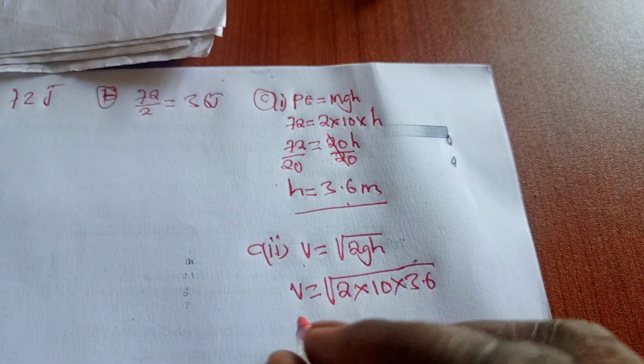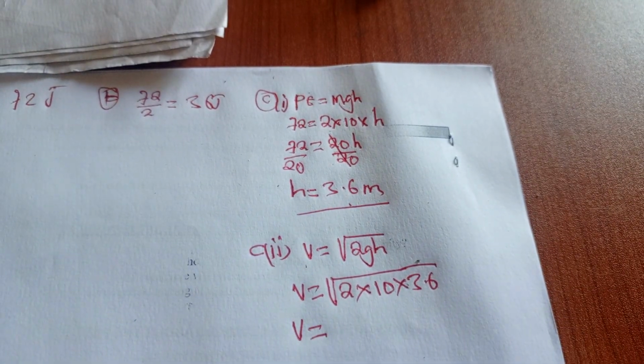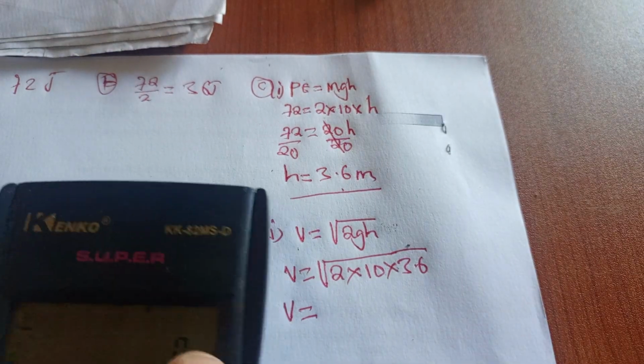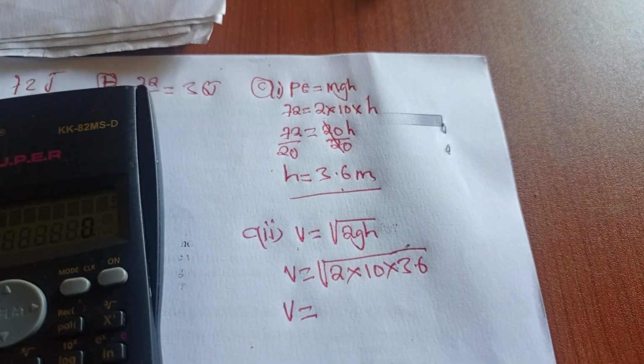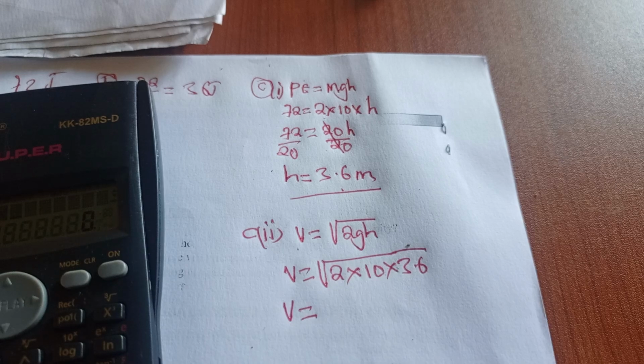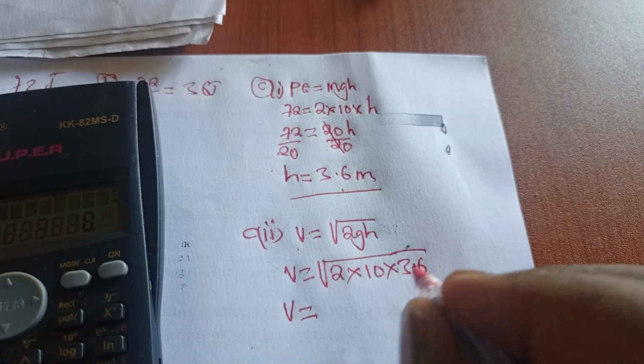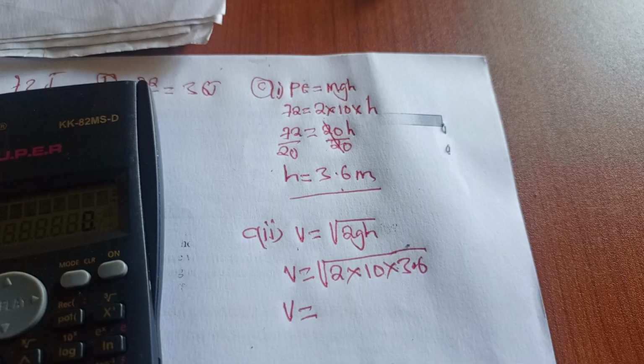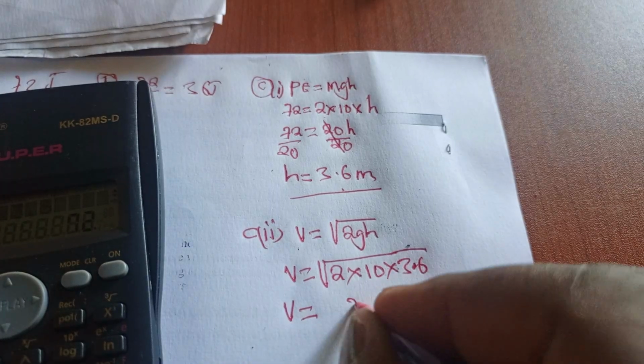On the calculator, 2 times 10 times 3.6, the answer is 72.